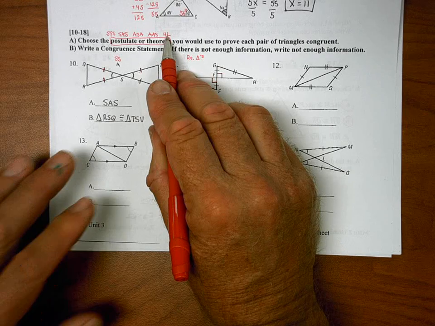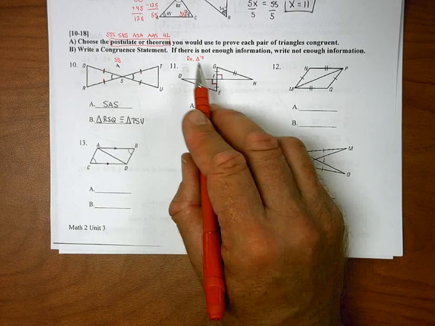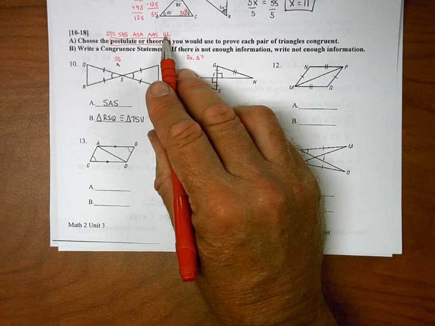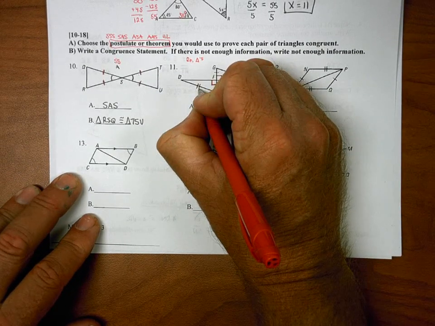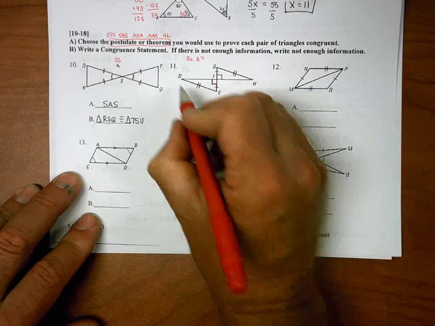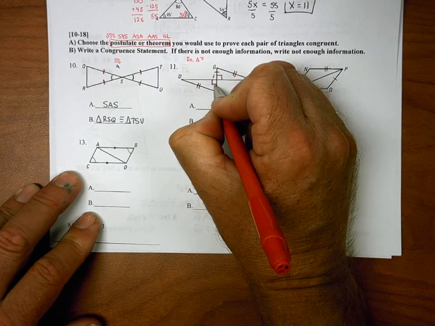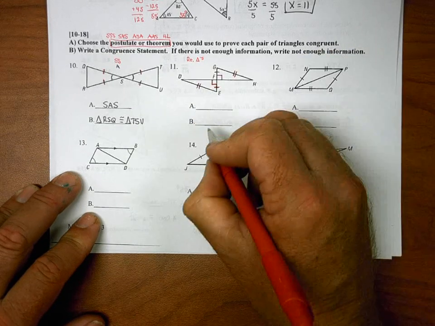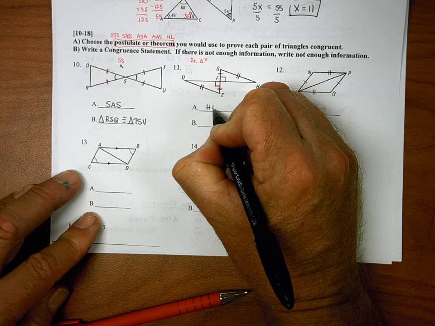Because remember, HL is a special theorem that only works in right triangles. So HL says the hypotenuses will be equal, and you could see the hypotenuses are equal. Those are the double tick marks. And then it says either one of the legs would be equal, and either one of those legs are equal. There's a single tick mark. So in number 11, the postulate or theorem or the rule would be HL.